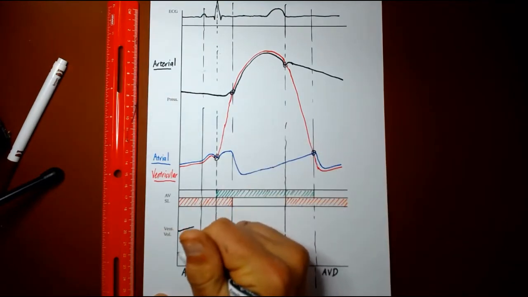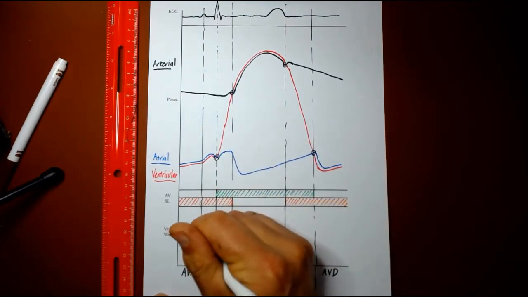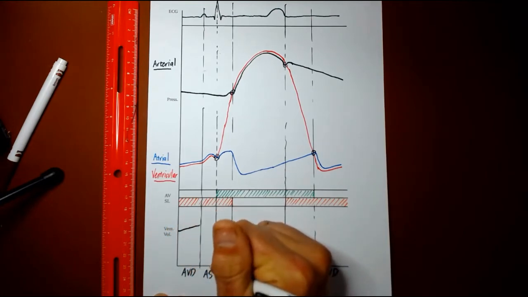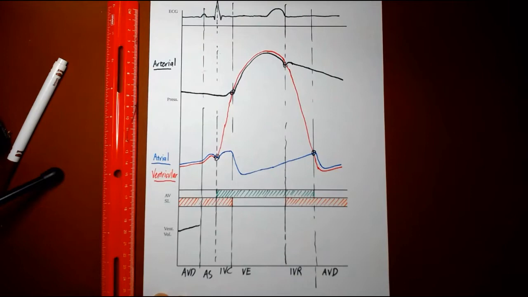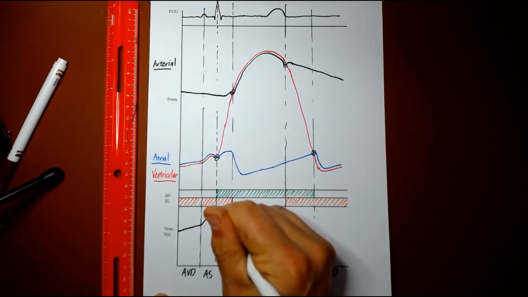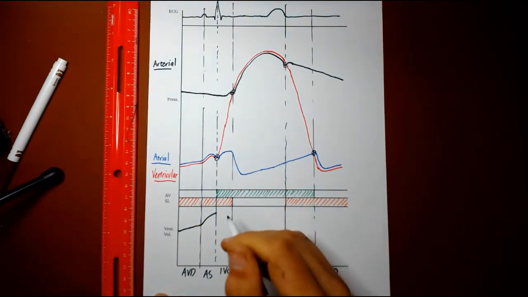So they've been getting blood for a while, and they're still getting more blood as it's draining. Then we hit atrial systole, when the atria contract and push more blood into the ventricles. When that happens, the amount of blood in the ventricles rises up to a point, here.